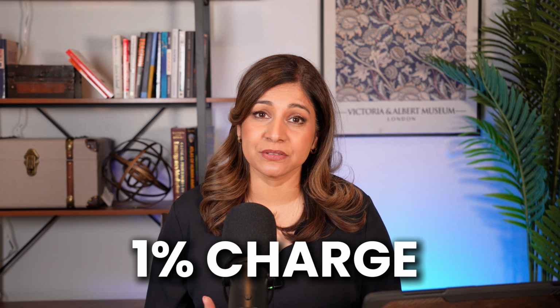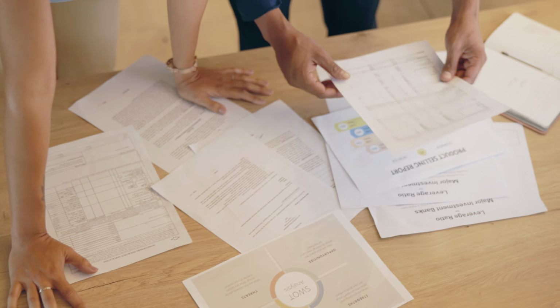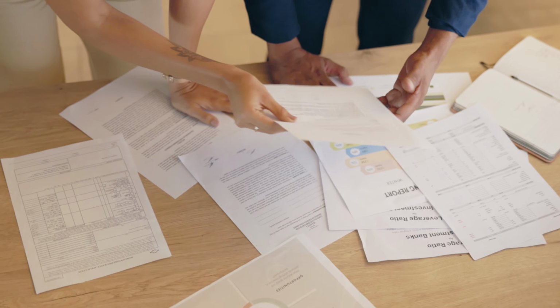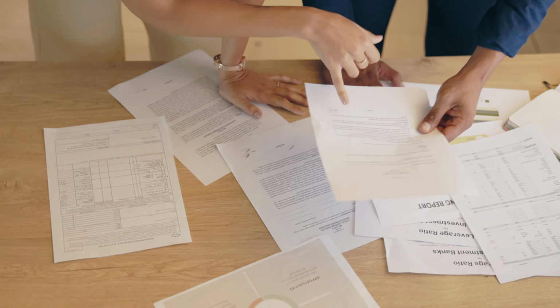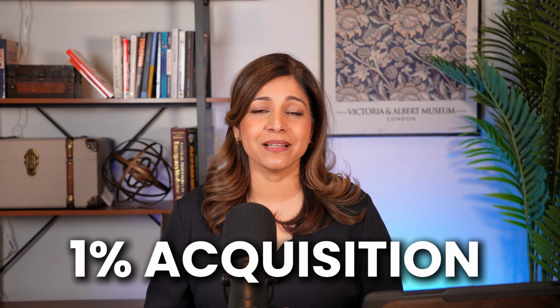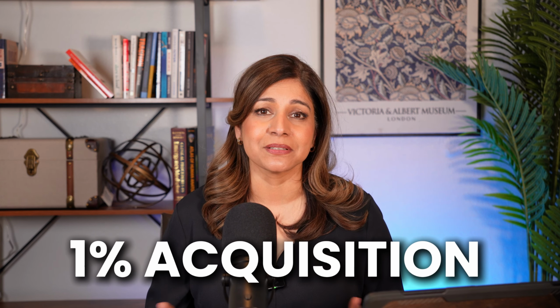But the sponsor will generally charge 1% or so to acquire the property. And that is to cover the sponsor's cost in finding that property, doing the due diligence, getting the legal paperwork, zoning, permitting, anything like that is all part of the sponsor's responsibility up front. So that 1% acquisition is to compensate the sponsor for their upfront work in acquiring the property.